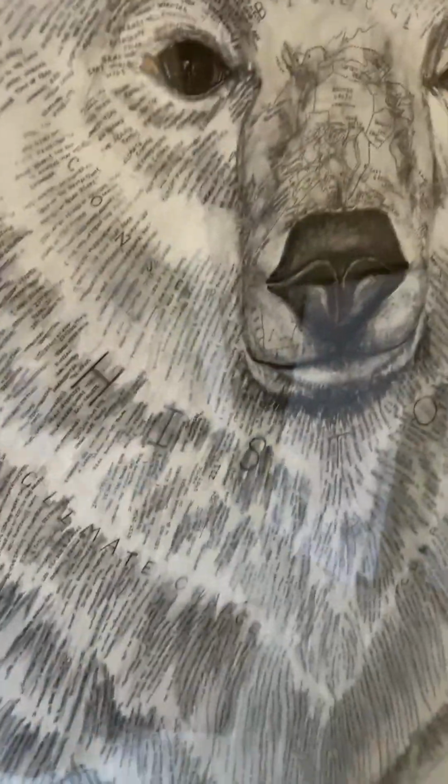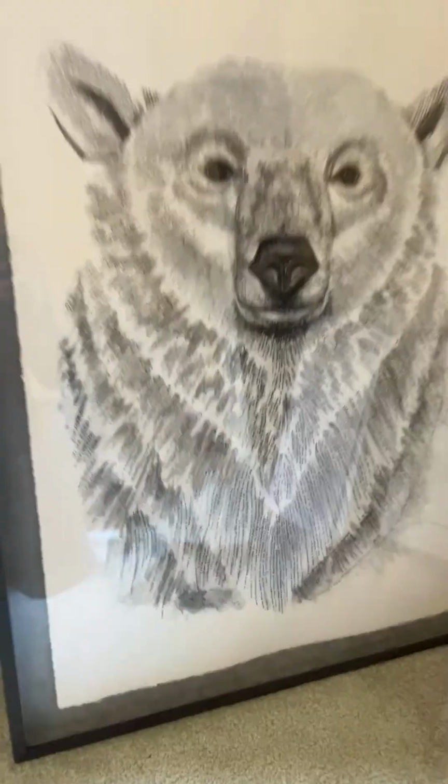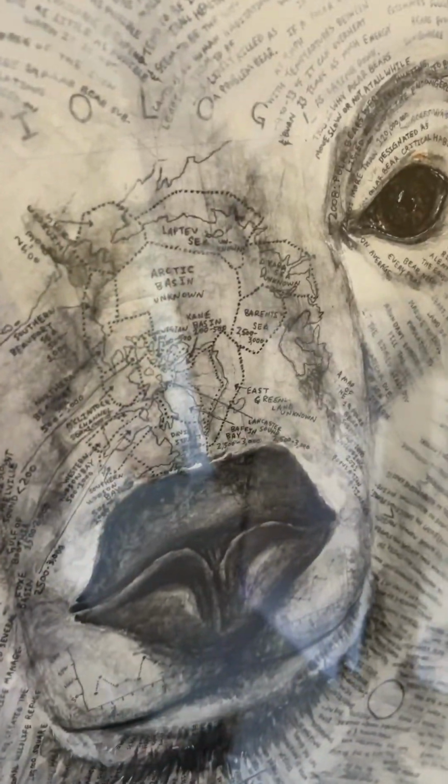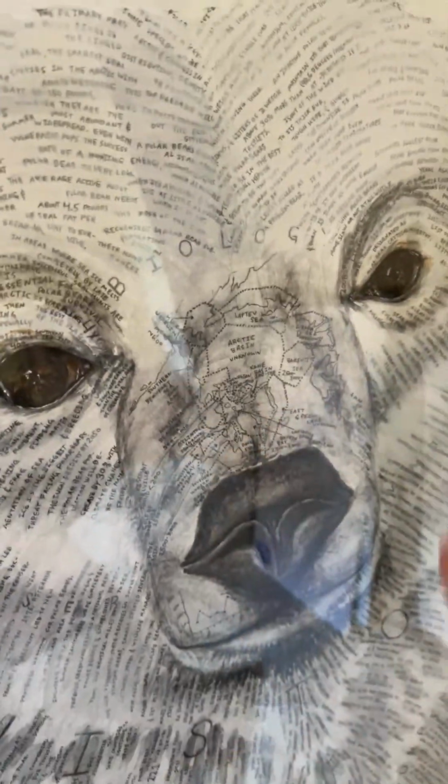So the wolf drawing is similar to this polar bear drawing, where it's a watercolor painting. It's a polar bear here, right? But when you get in, these are all actually words telling the history of polar bears, the predictions for the future, climate change and its impact on polar bears, a map of where polar bears are in the world and the different ecoregions and such. So it's all about polar bears.